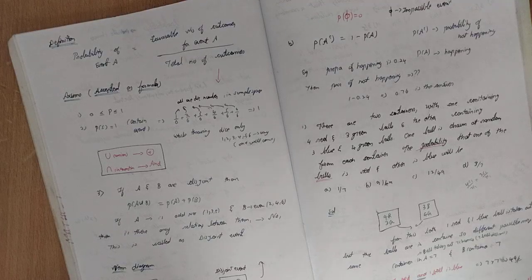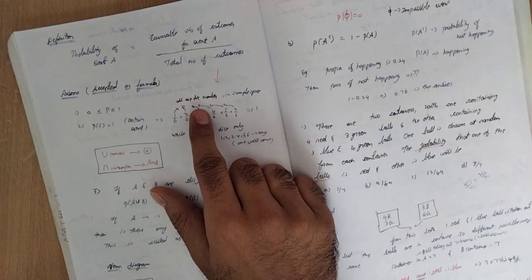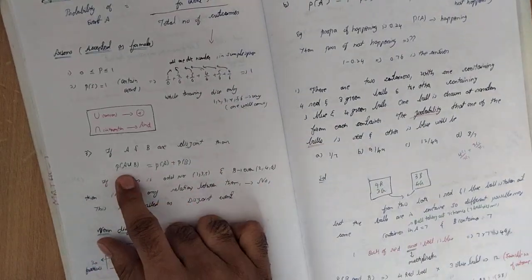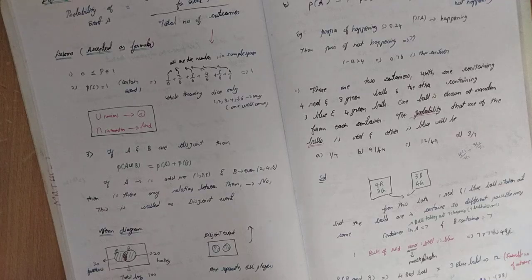So U is union, which is plus, and intersection is this one, intersection, and. You can see all the numbers are the same size. So P of A union B equals P of A plus P of B. It means if A is an odd number, this kind of thing comes.